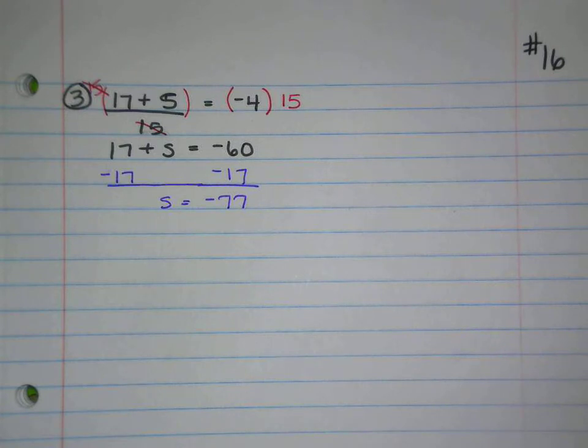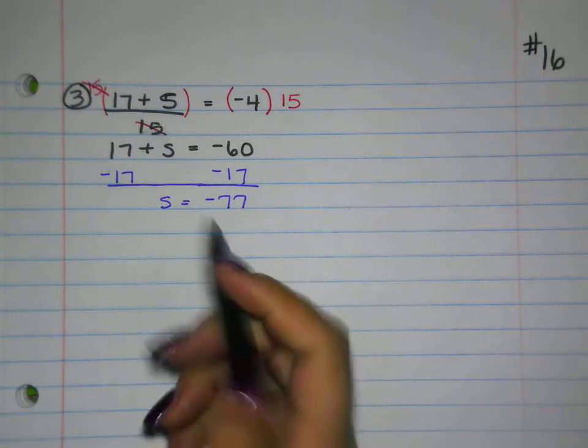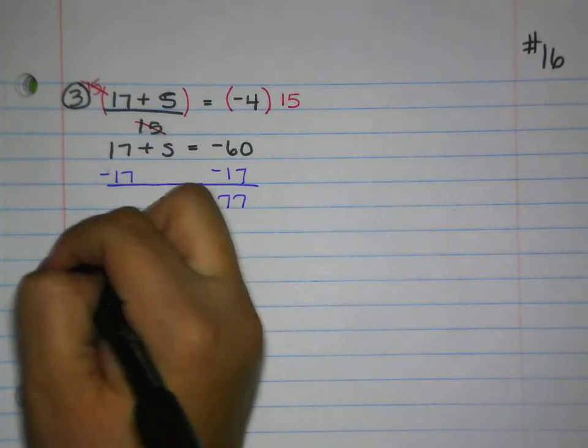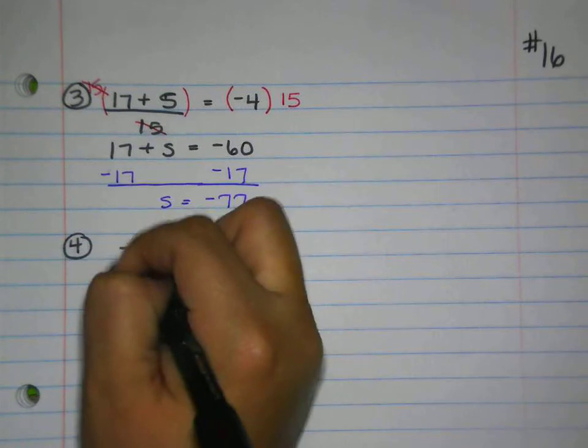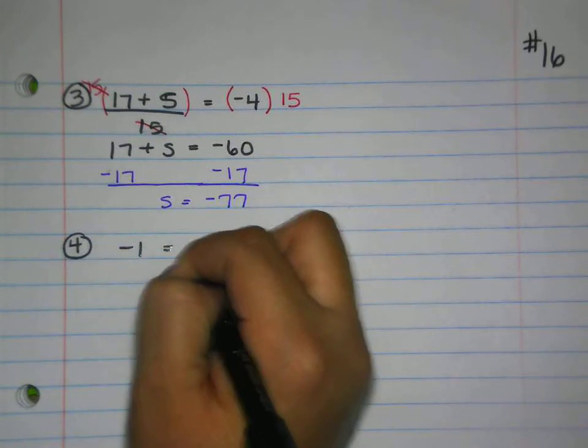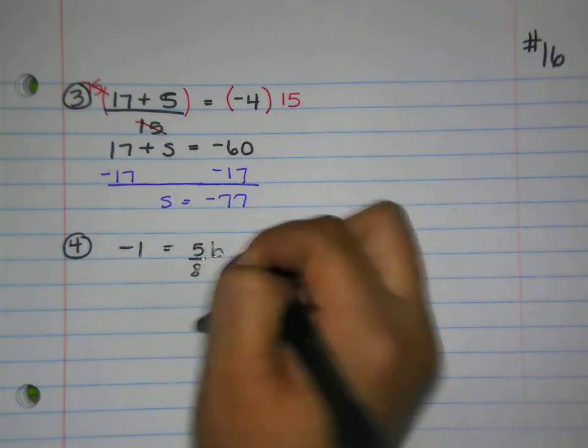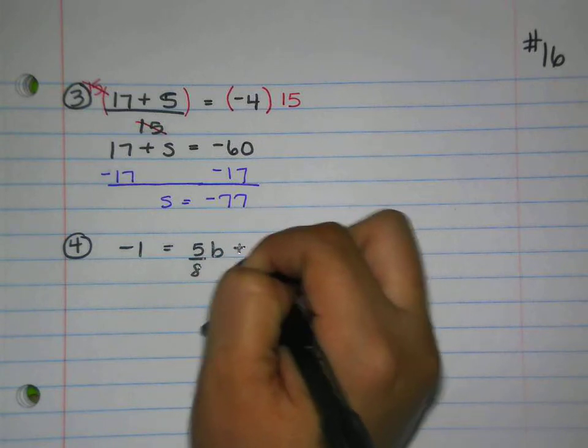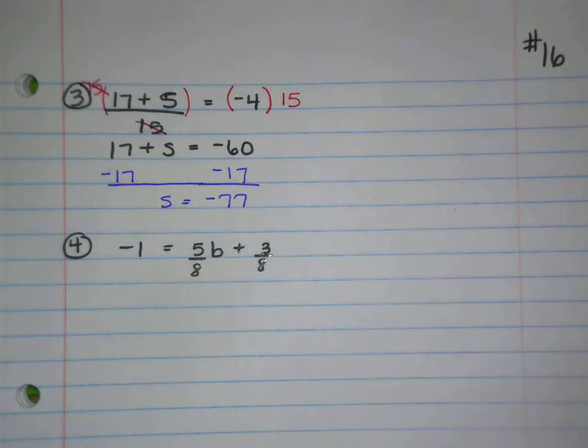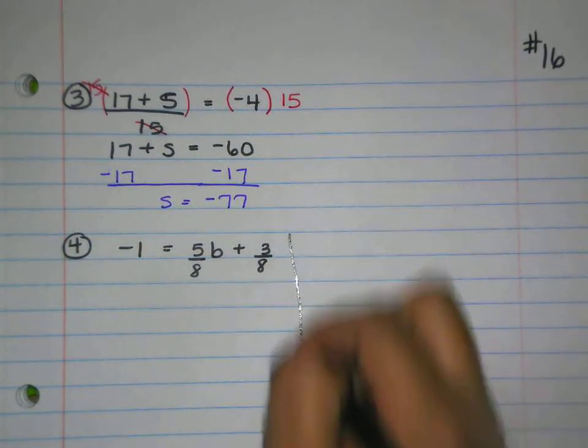numbers. Let's do another one that won't have to do with fractions. Okay, because we all know that fractions are not really our favorite thing to deal with, right? So for this fourth one, we're going to say negative 1 is equal to 5 over 8b plus 3 over 8. Okay, so I see that we have fractions. Now we can do this in both ways just to make sure that we remember how this works.